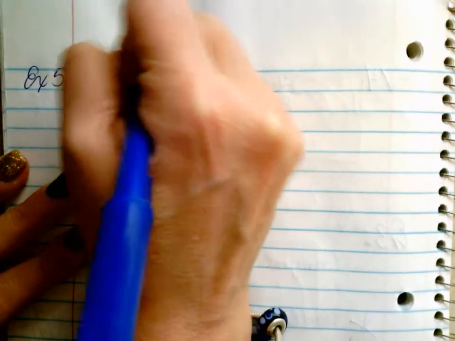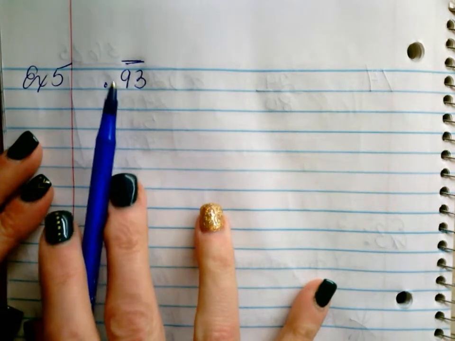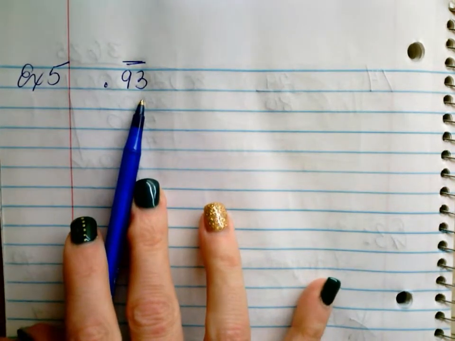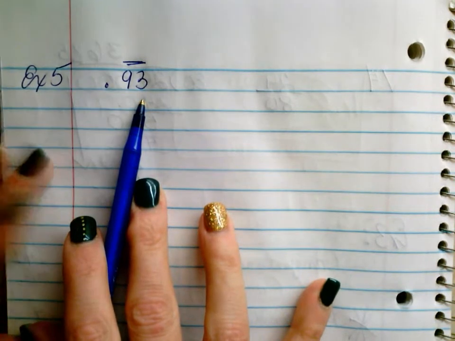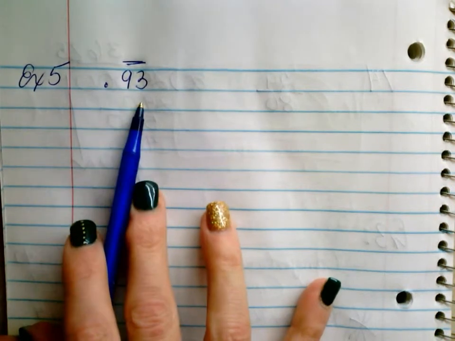So the big question becomes, what if you have a repeater? Like what we have here, 9393939393. There are a few steps that you have to take. If you do not copy these notes and follow the steps, you will struggle. This is very, very difficult because of the steps.